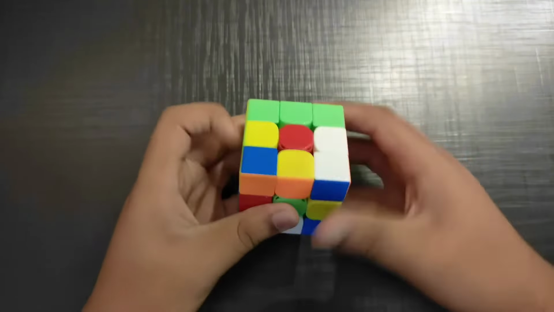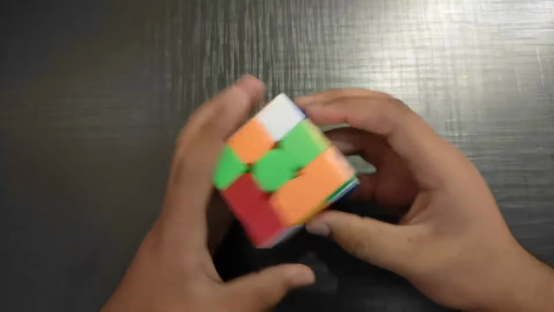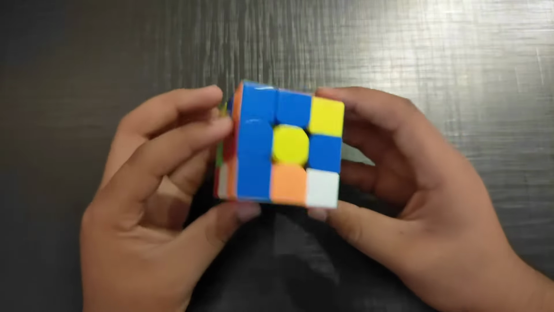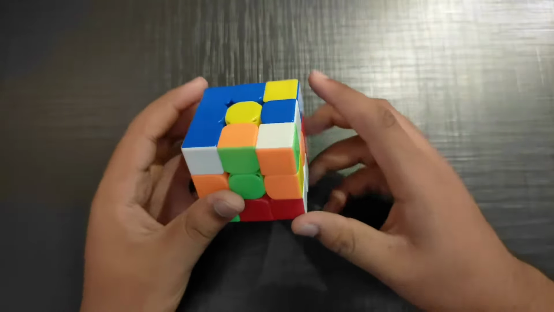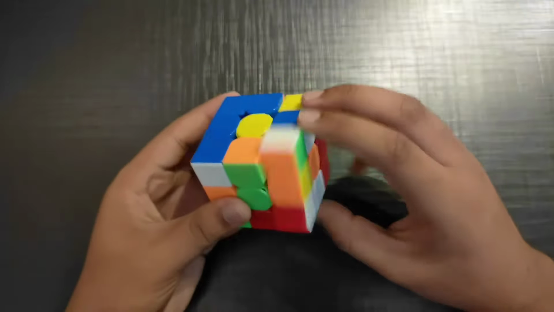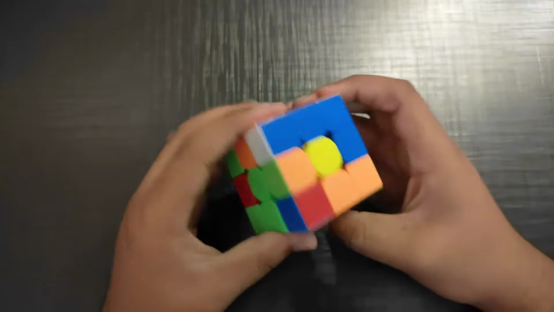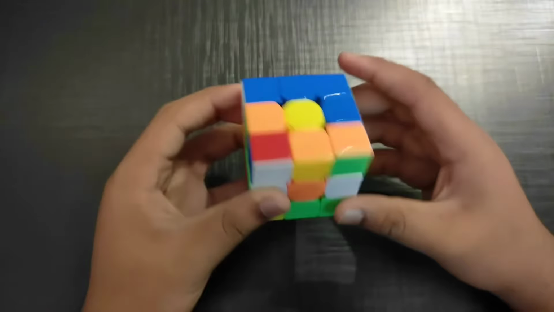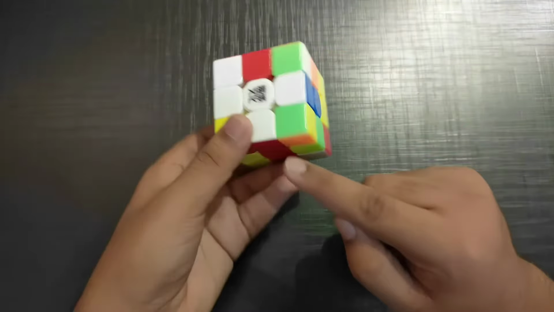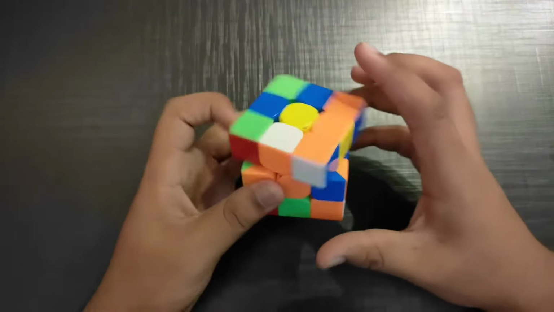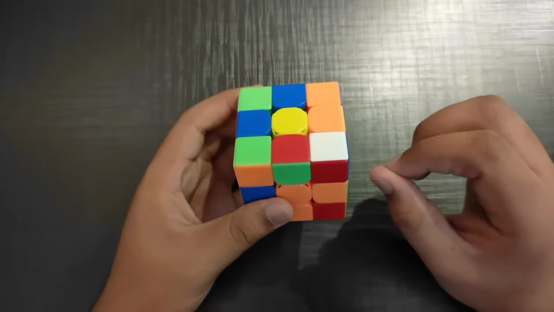Let's scramble this as much as possible. I think it's pretty decent. Yeah, you guys know that blue and green are opposites, right? So what should I do here? First, I would attach green and blue like this, and line up red with red. And when I move the middle layer up once, it will attach with this, and this will be solved. And I can easily solve the last one.